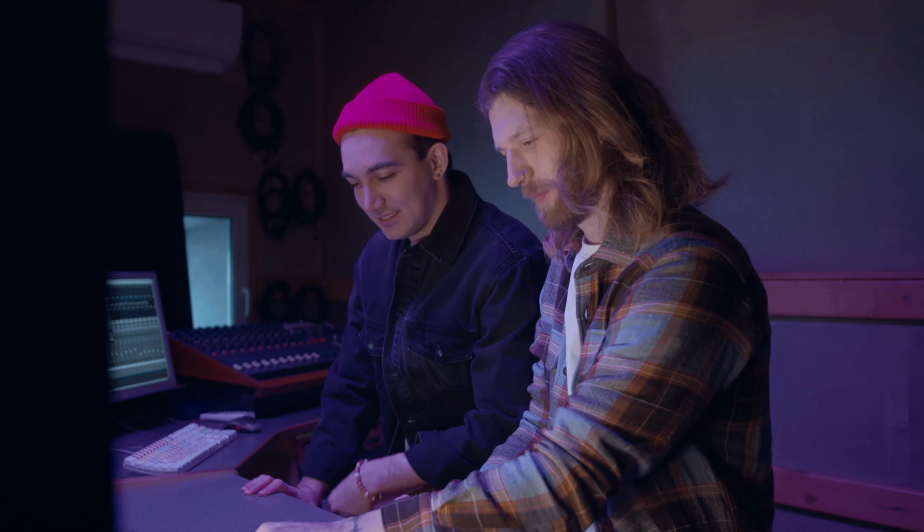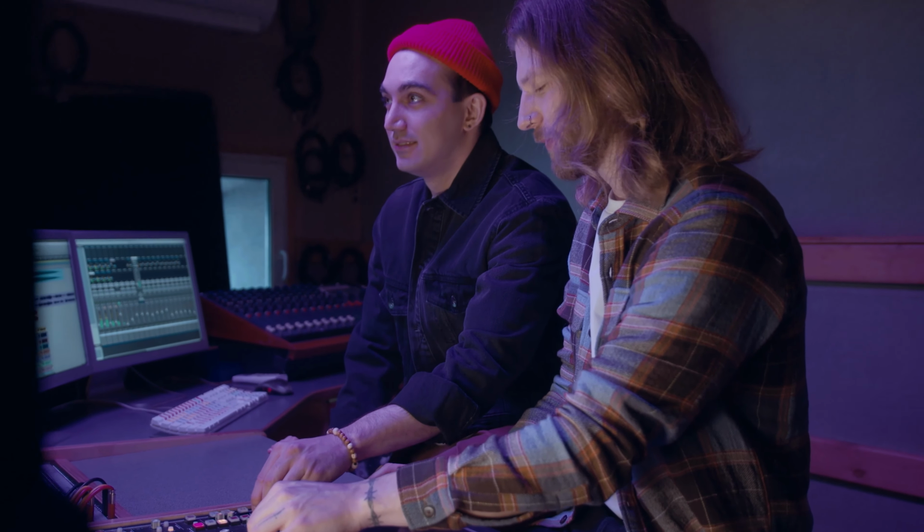By understanding how it works and following these simple steps, you can make your tracks sound smoother, more balanced, and more polished. So why wait? Dive in and start experimenting with audio compression.